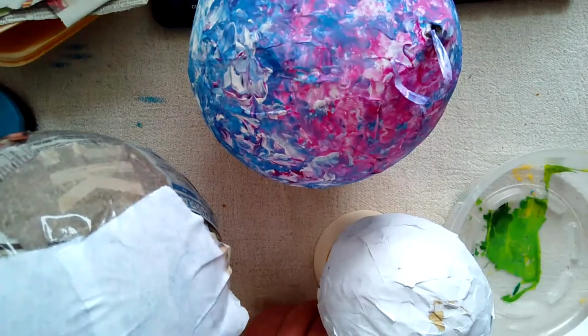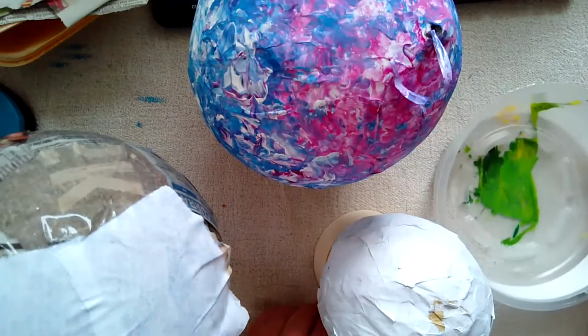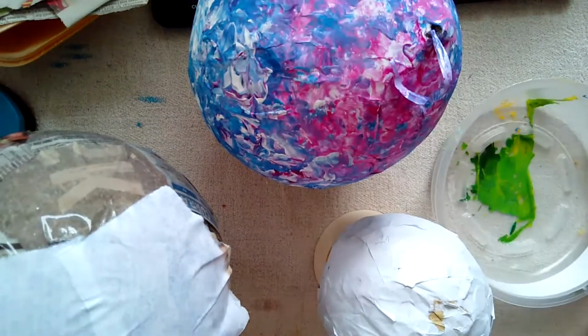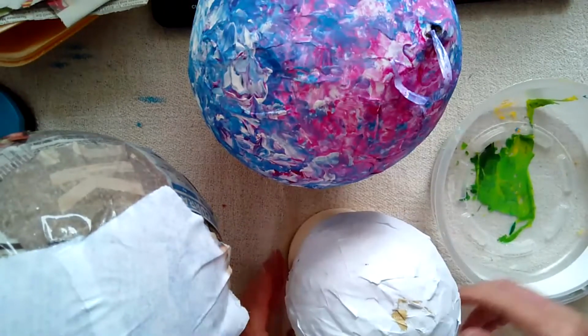I can see, do you have all your ball covered with white paper? Can you nod with your head, yes or no? Have you finished the covering of your ball? Yes? Have you finished? No. Okay. She's still covering, but I can see most of it.